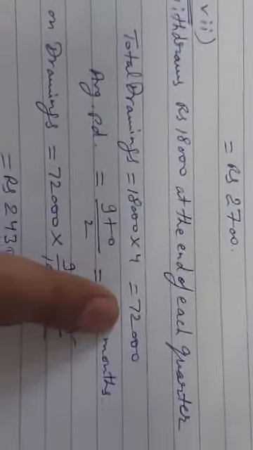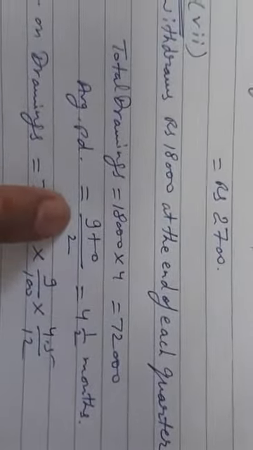Case number 7. Withdraws rupees 18,000 at the end of each quarter. Total drawings are 18,000 into 4, that is 72,000, because there are 4 quarters in the year. Then the average period: at the end of the quarter it has been withdrawn.